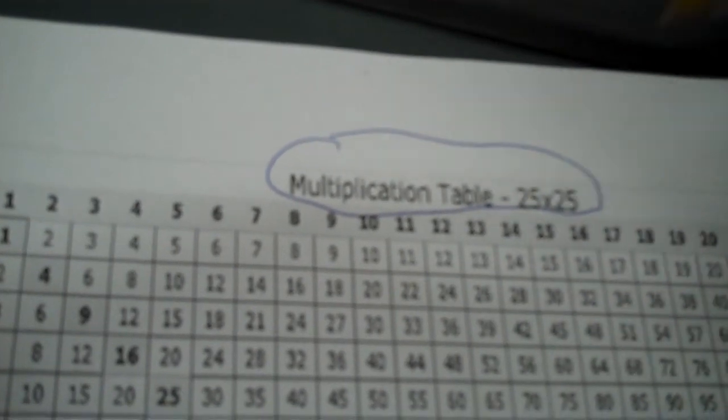Okay, you need to Google the multiplication table. Just Google this right here, multiplication table 25 by 25. 25x25, it'll come up. You're going to need that either on your phone or on your computer, or you can take one, print it if you have a printer at home. Okay, that's what you're going to need.